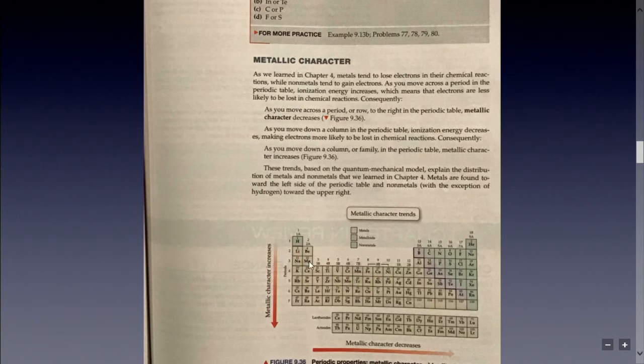All your metals to the left of this stair step are definitely going to lose electrons. That's a guarantee. The further left you are, the easier it is to lose those electrons because you only have one. In column 1, there's literally only one valence electron. Column 2, there are 2 valence electrons. Transition metals, it kind of depends on what non-metal they're with.